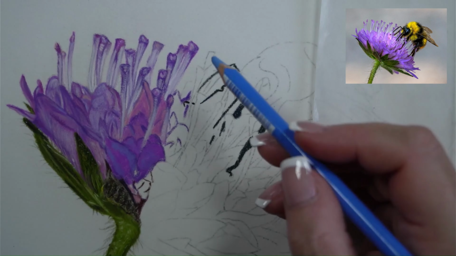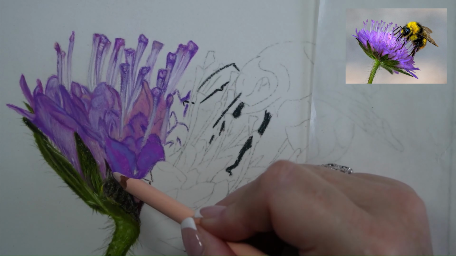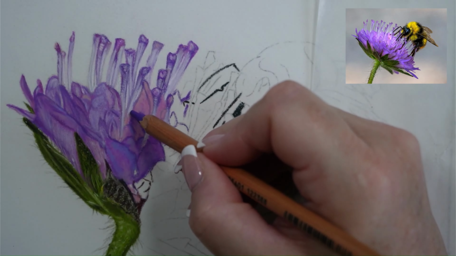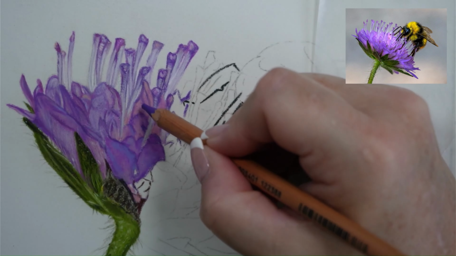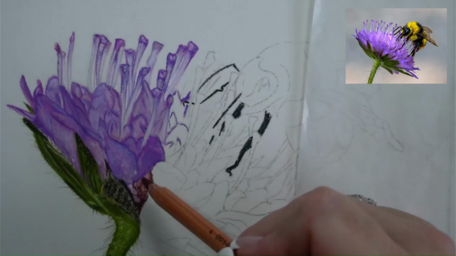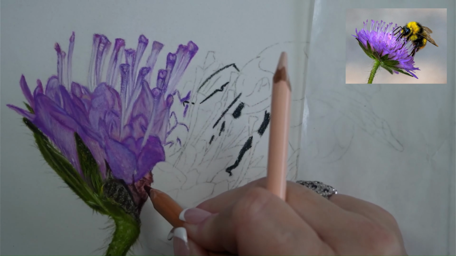Now I also added in the trichomes. Now that's these little tiny hairs that sit on the surface of leaves and come out from the stem. And I ensured that I had a sharp pencil for this, and I gently flicked them out into the background. Now a colour shaper also works really great for these types of details.